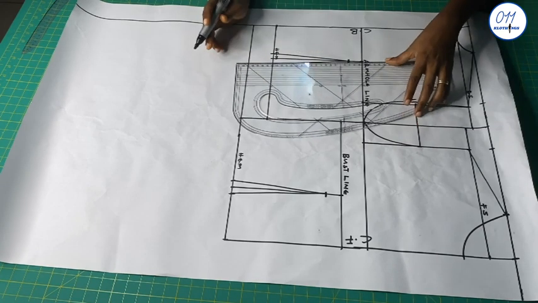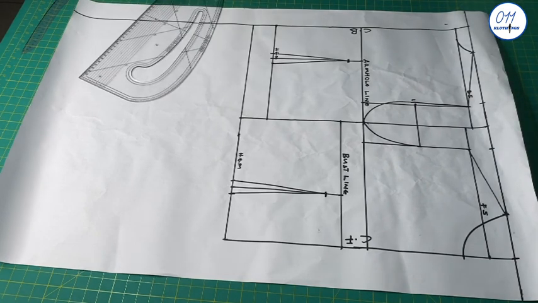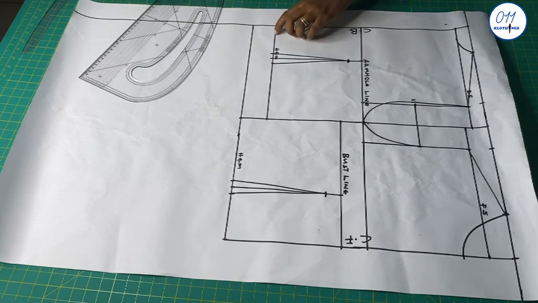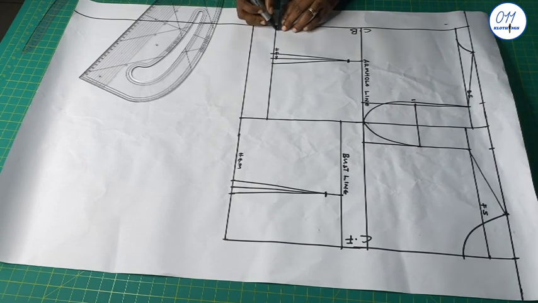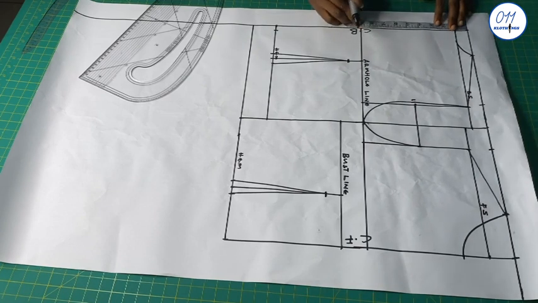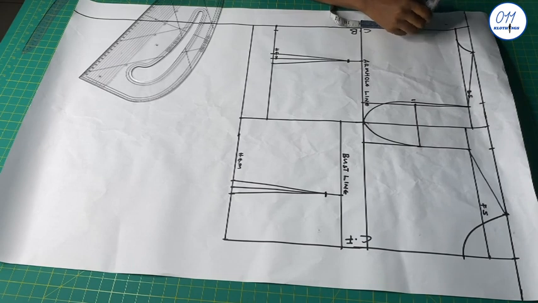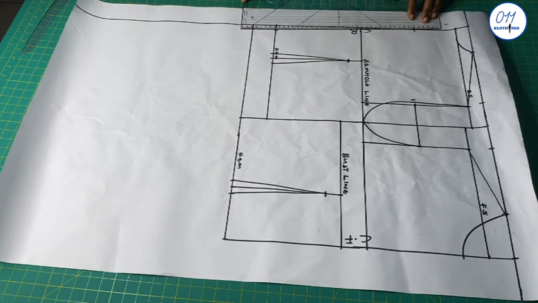After drawing my darts, I will now go ahead to do the center back tightening. At the hem of the back pattern, I will go in by ½ inch at the center back, like this. This is done to prevent zipper bulge. I will now locate the middle point between the top margin and the armhole line at the center back, like this. I will join these 2 points together with my ruler.